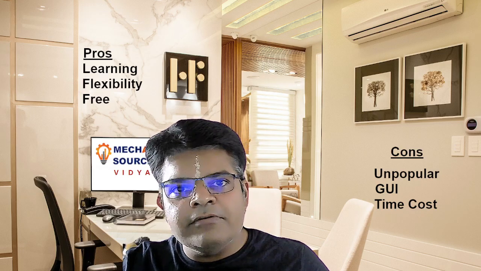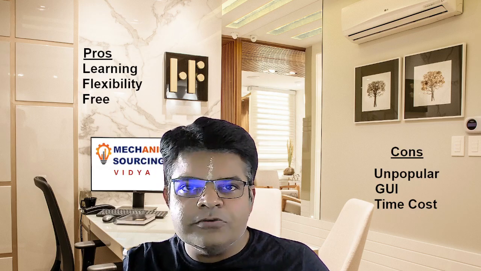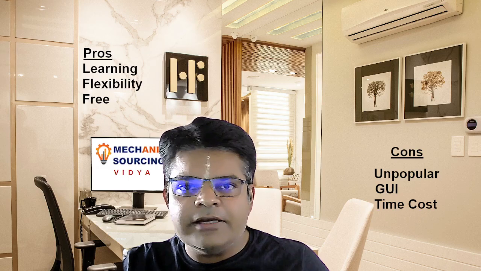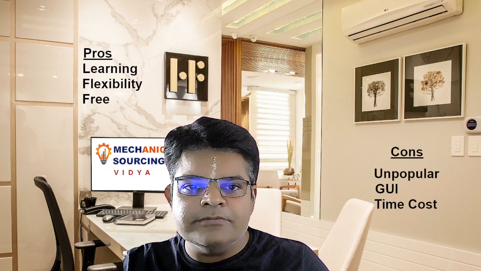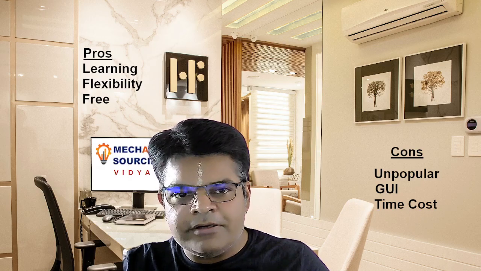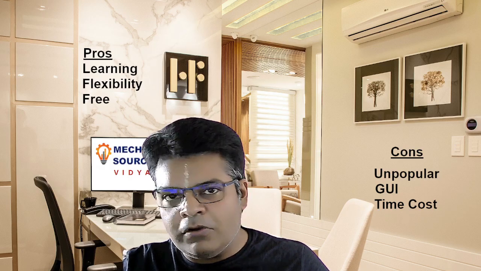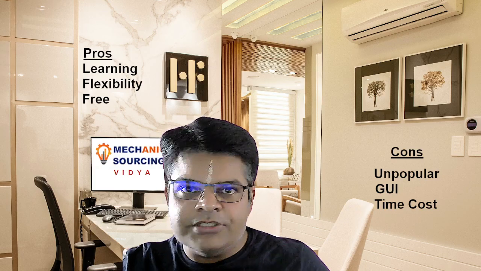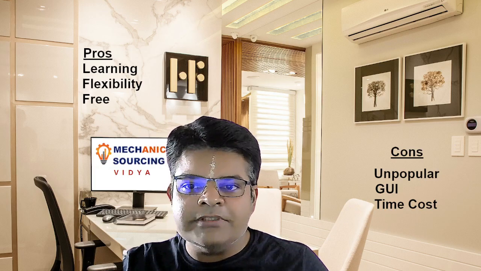For that, they have developed a lot of automation tools, and they are reducing those times in terms of pre-processing. See, when compared on the cost of time investment, the commercial FEA tools have an edge over the open source FEA tools.